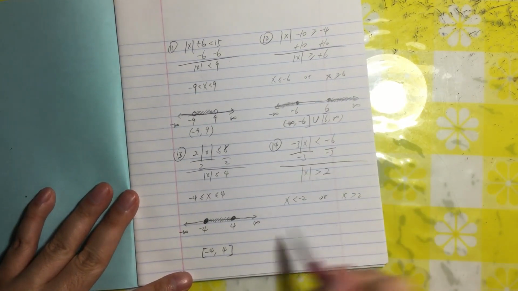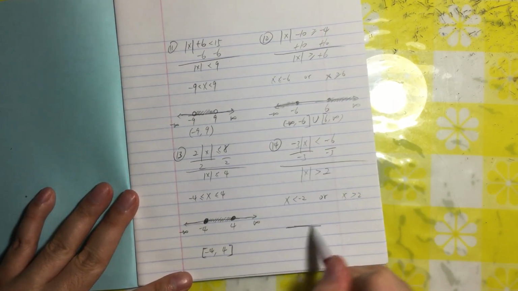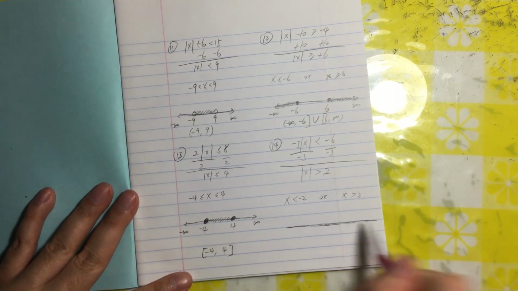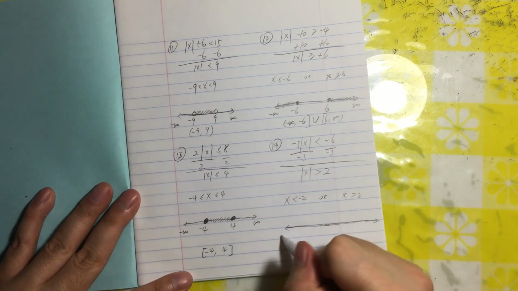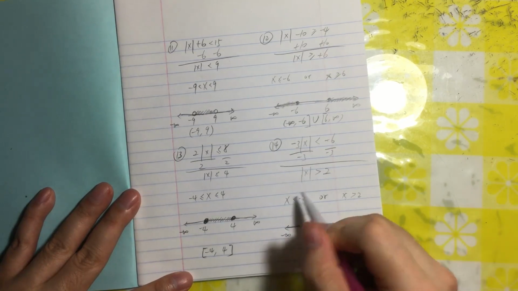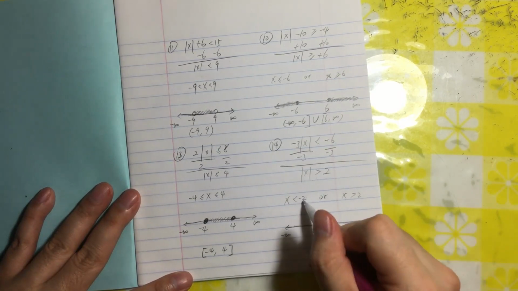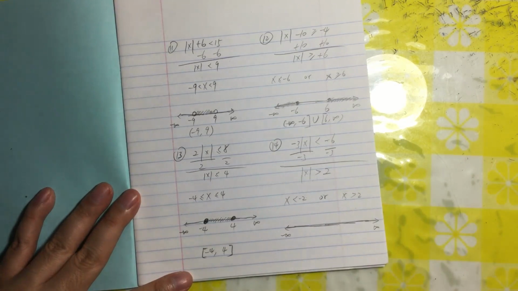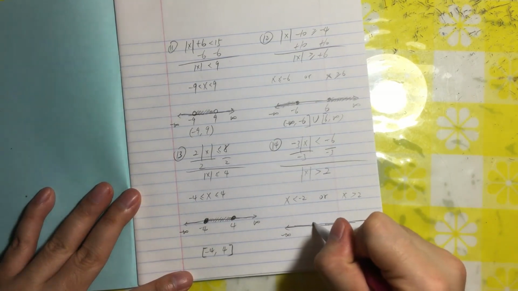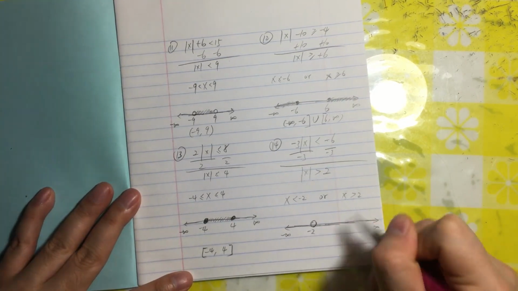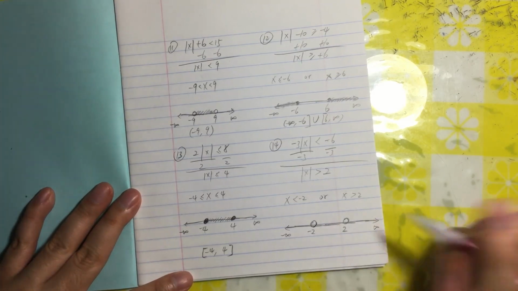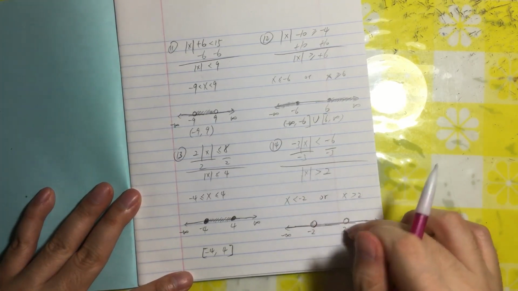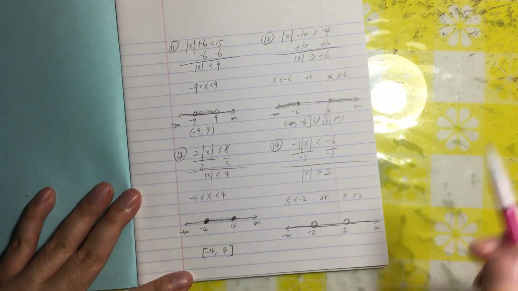Next, let's graph the solution. First of all, put -2 and +2 in the number line first. -2 is smaller, so it's in the left. +2 is larger, it's in the right. They are not included, so draw open circle for these two numbers.